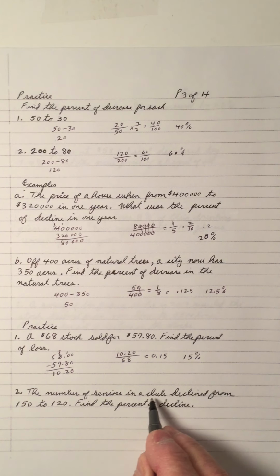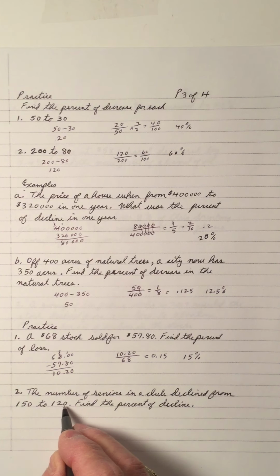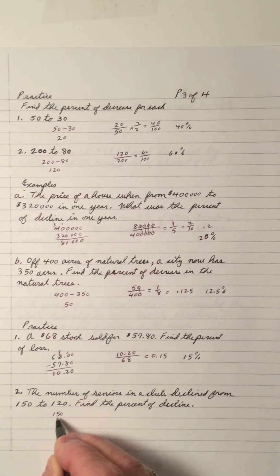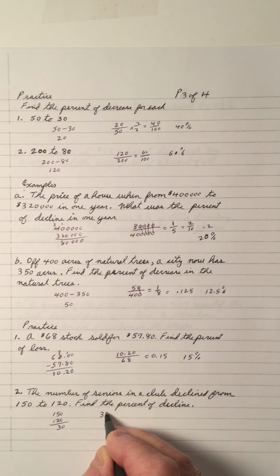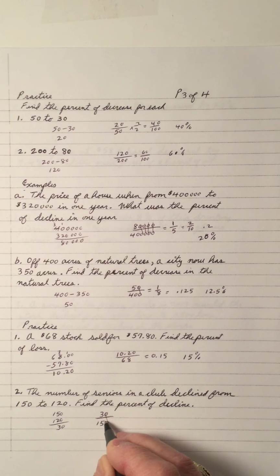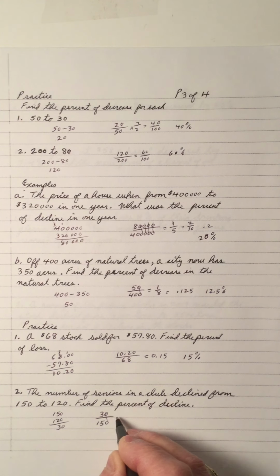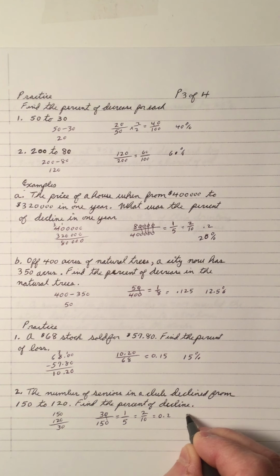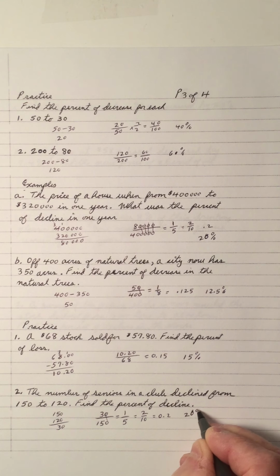The number of seniors in a club declined from 150 to 120. Find the percent of decline. So we got 150, subtract 120, as you can see quickly, that's a 30. So it's a 30 decline over the initial number in the club. So we cancel that and divide by 10, cancel the zeros. 3 into 3 goes once, 3 into 15 goes 5. 1/5 again is 2/10, and 2/10 is decimal 0.2, and decimal 0.2 is 20%.